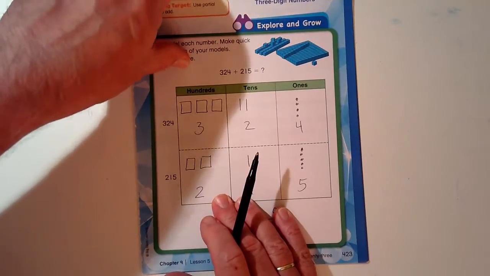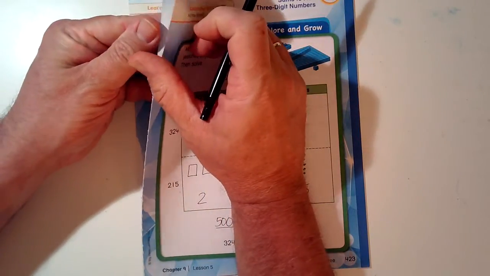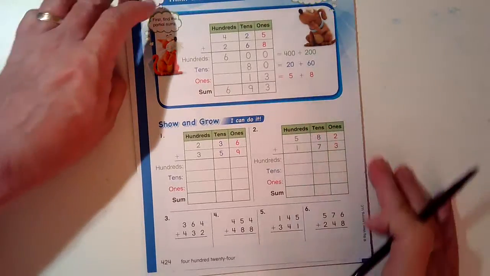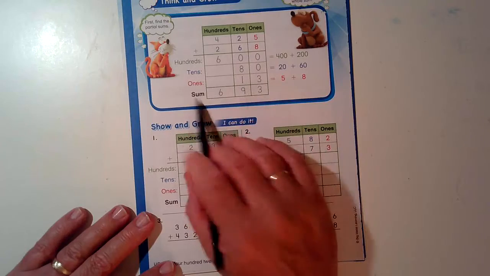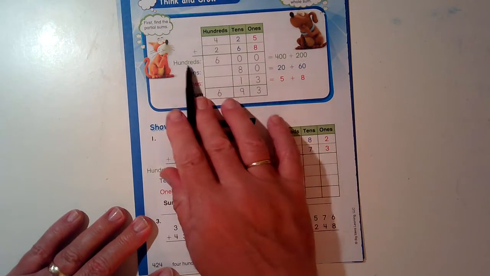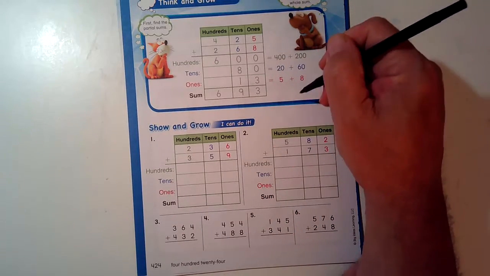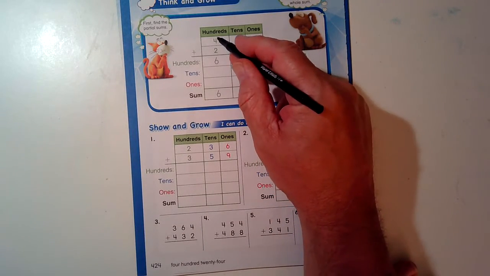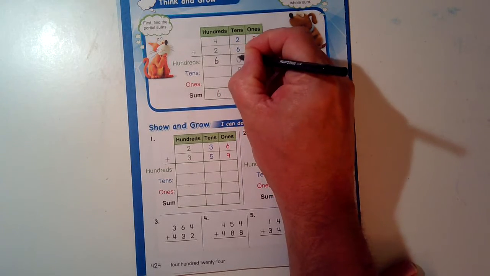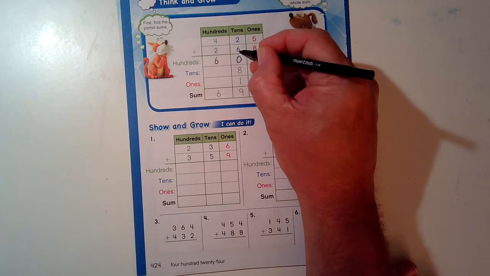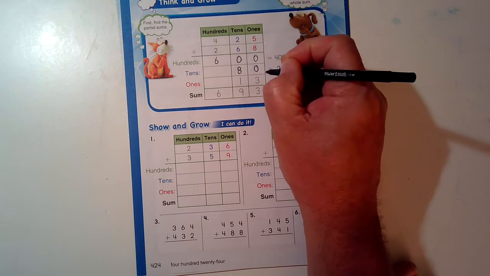Let's turn this over. And I look here, 425 plus 268. When I look here, I say the hundreds, the tens, the ones. It's just laid out a little different than they had it in the other problem. So 400 plus 200 is 600. 2 tens plus 6 tens is 8 tens.